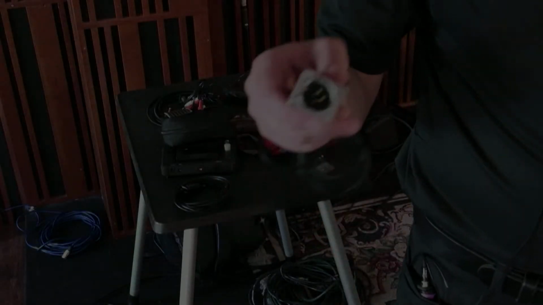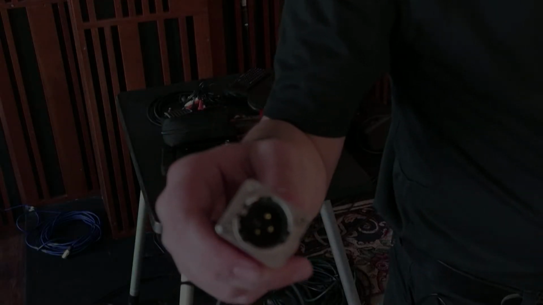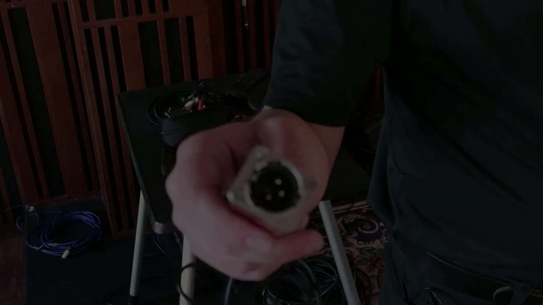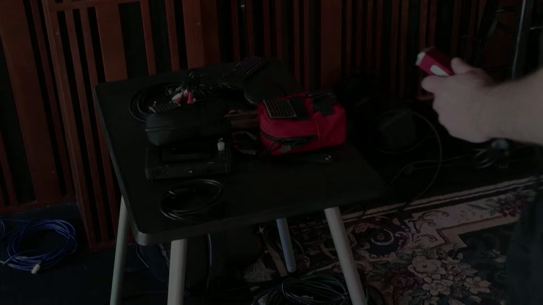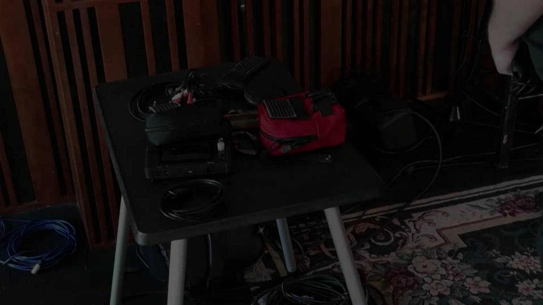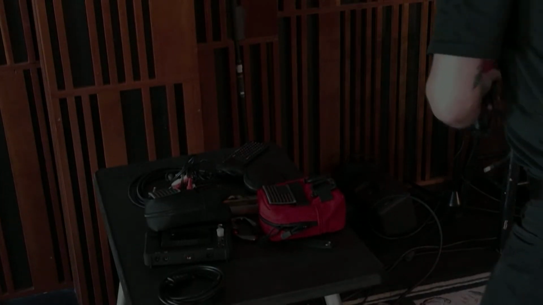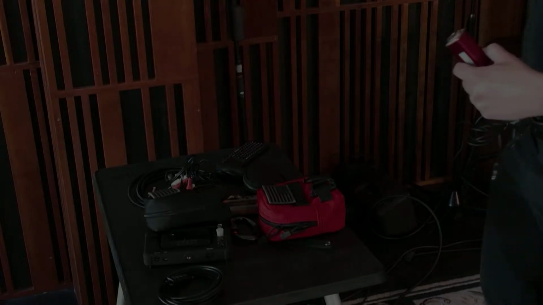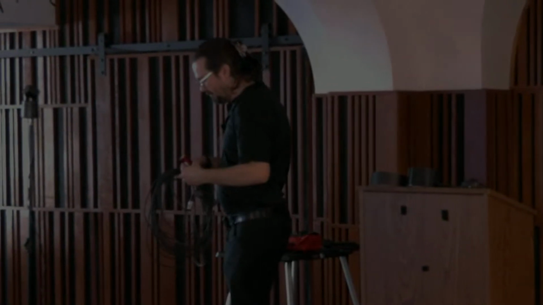Okay, so that is XLR, 3 pins. The other half of it, I thought I had some over here. There's some right here.